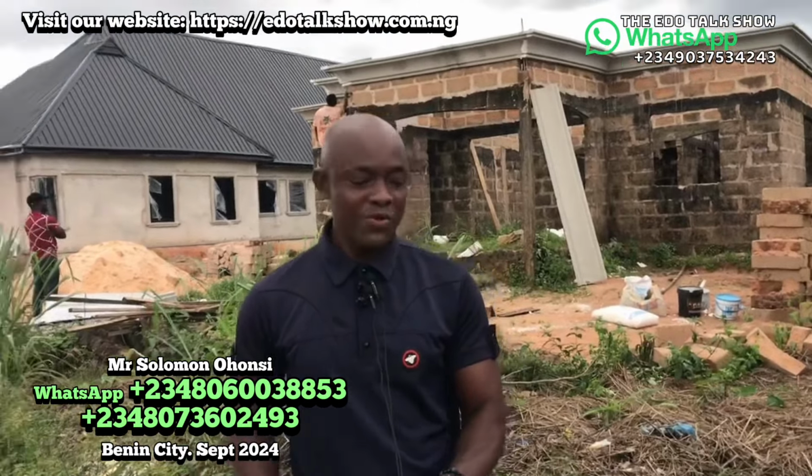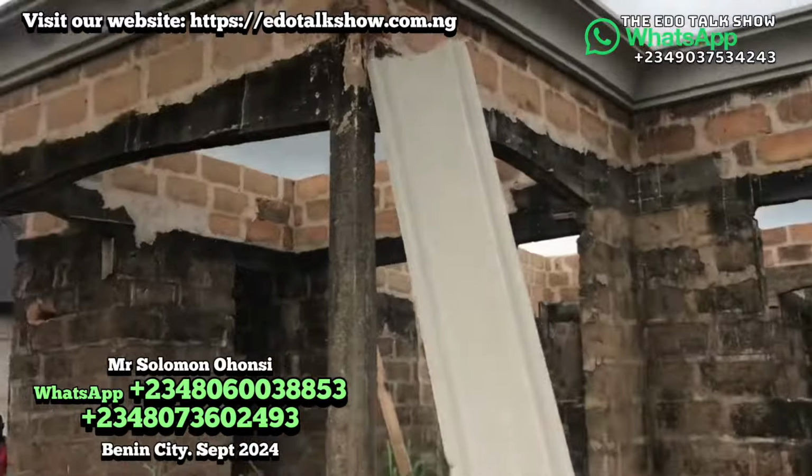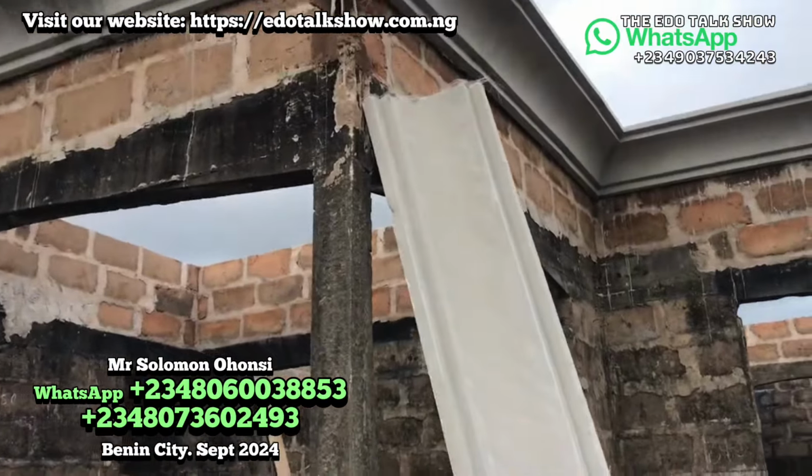So you can see my boys are still doing the smoothing and all that. By the time we've done everything, you won't be able to tell whether it's concrete. Everybody that comes will say, this is a concrete parapet. Exactly. But this is polystyrene. This is the full length, the way it comes from the factory, 3 meters long.